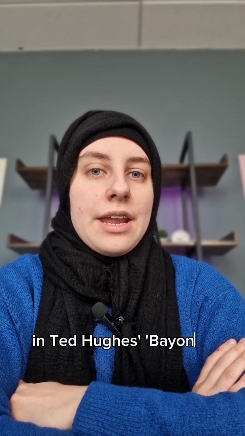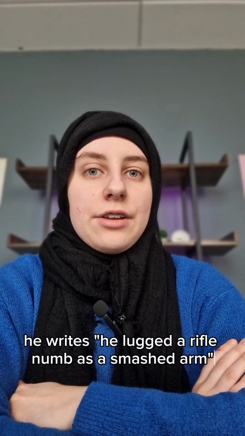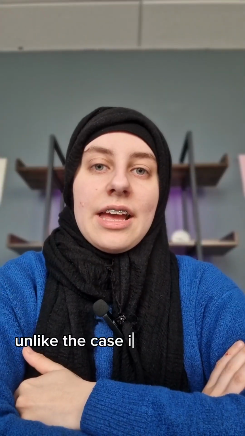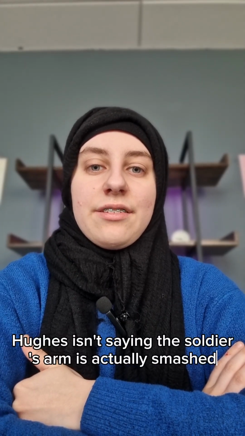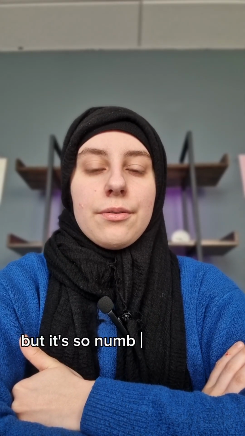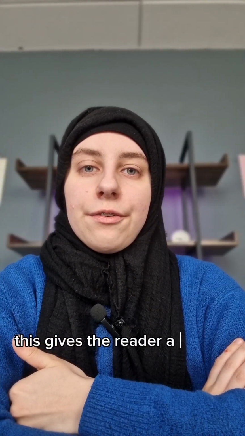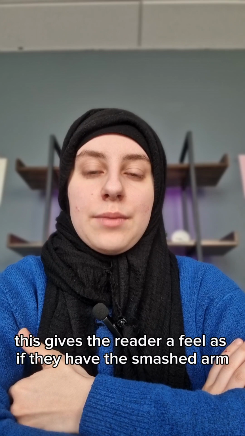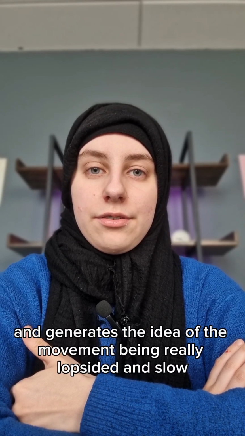In Ted Hughes' Bayonet Charge, he writes, "He lugged a rifle numb as a smashed arm." Unlike the case if you were to use a metaphor, Hughes isn't saying the soldier's arm is actually smashed, but it's so numb that it feels like it is. This gives the reader a feel as if they have the smashed arm and generates the idea of the movement being really lackluster and slow.